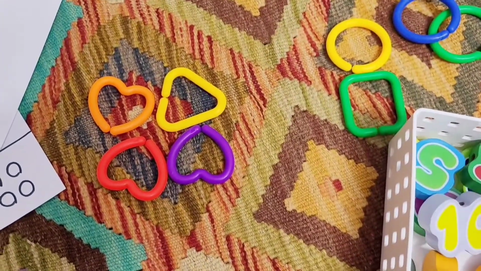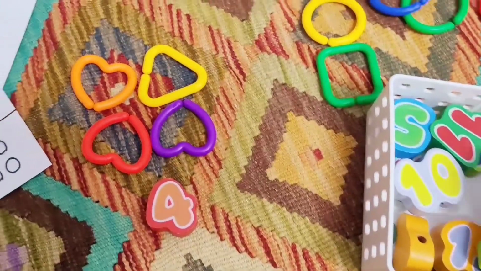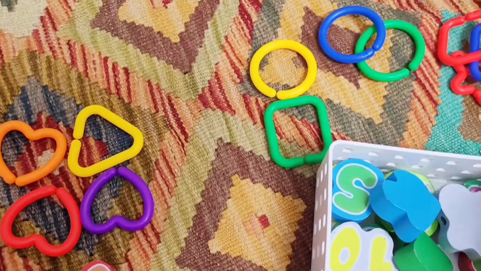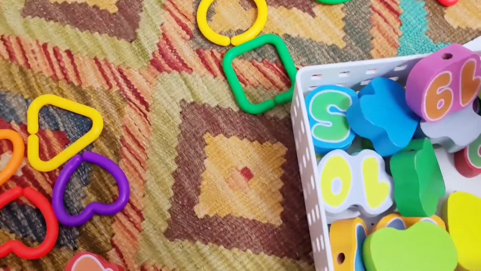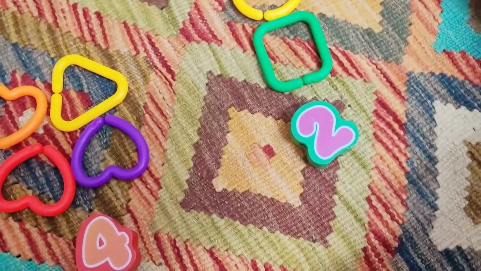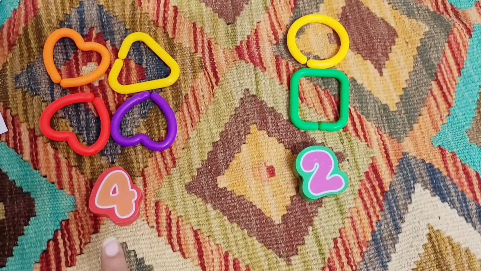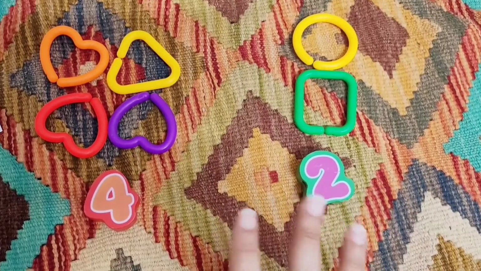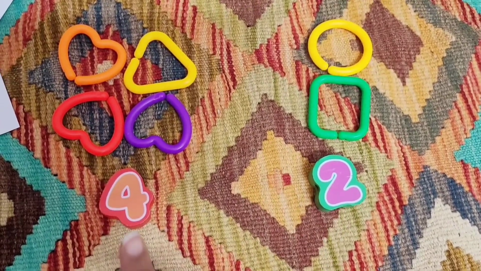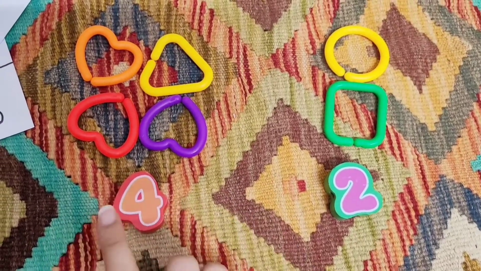Let me see if I can find it. Yes, 4. And then 2. How many shapes are here? Let me see if I can find 2. Okay, here I have 2. So the child will be actually looking at the quantities 4 and 2. Then you ask them, which number do you think is big? Is 2 big or 4? They will say 4. 4 looks big. Okay, this is the bigger number.